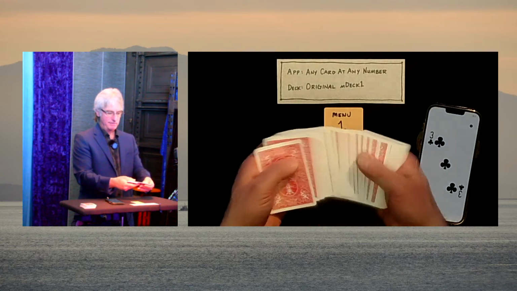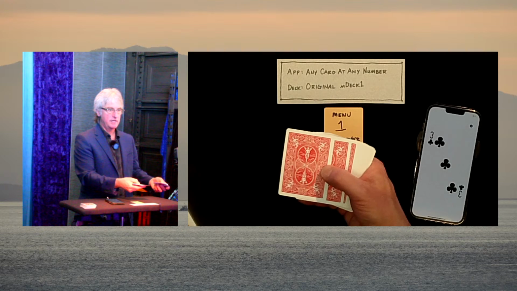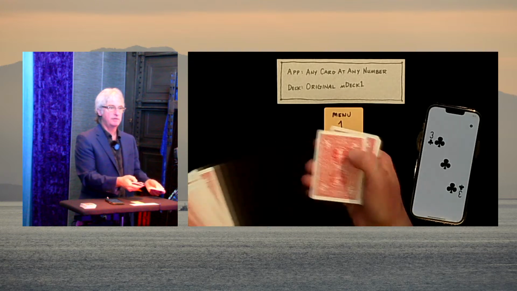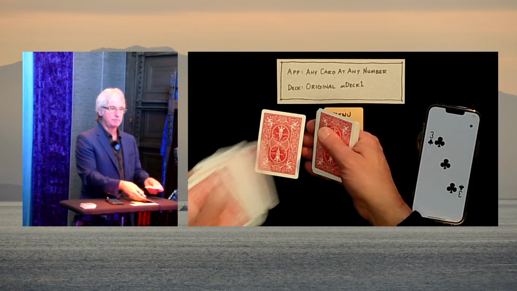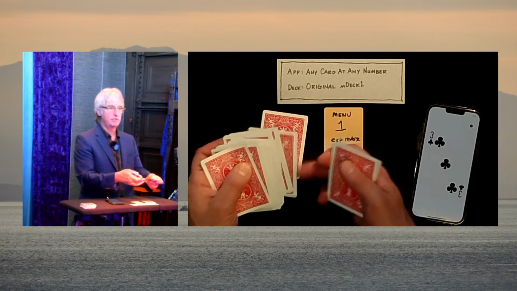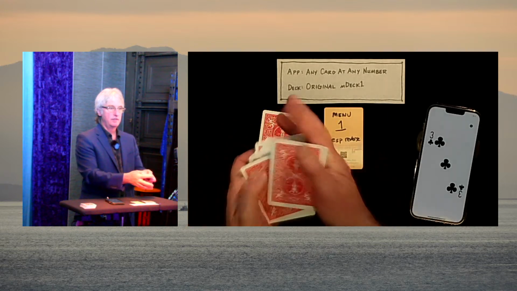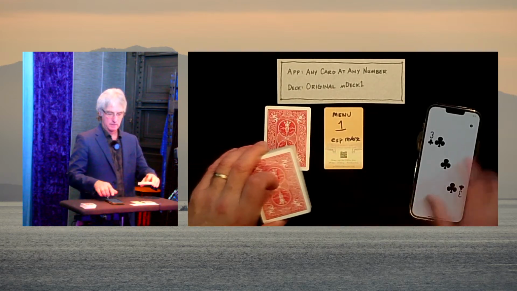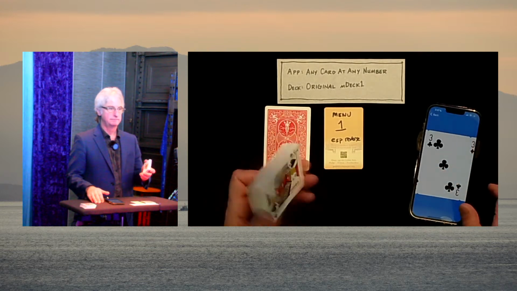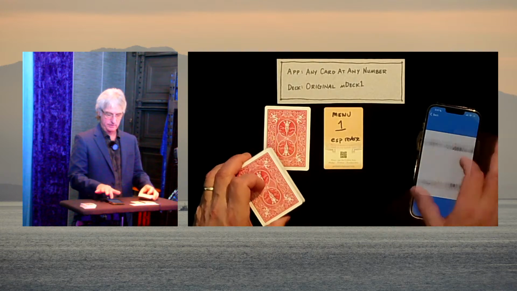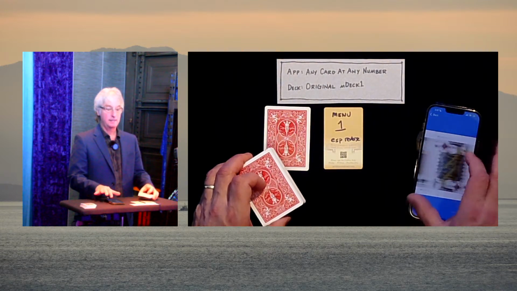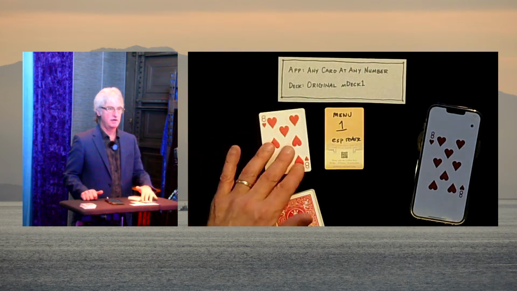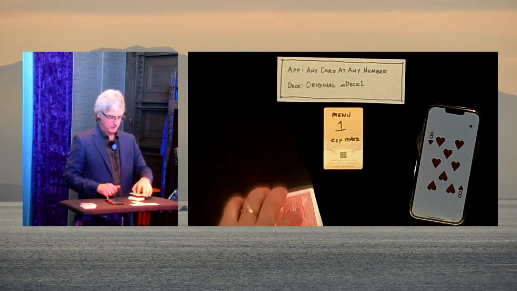Now, if somebody picks this card here, let's just look at it ahead of time here. The 8 of hearts. Okay, let's say they pick this card. We don't know what it is. But the card right above it, this one here, if I know what that is, then I know what that is. So let's just look at that card. Jack of spades. Okay, so I go to the Jack of spades and all the way there. Now when I tap that, it's going to show whatever this is, and it's the 8 of hearts.